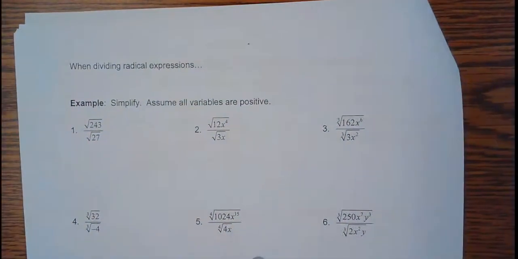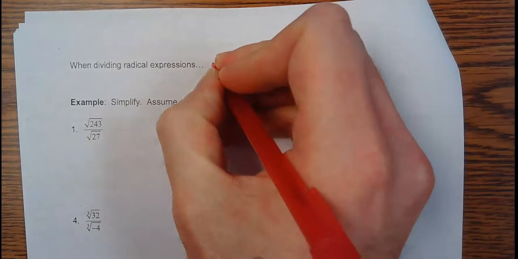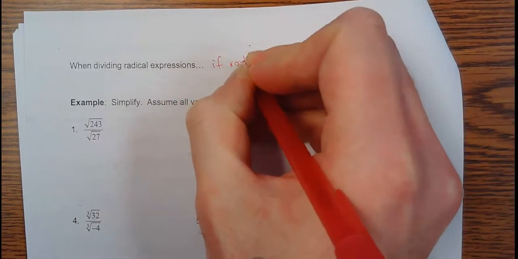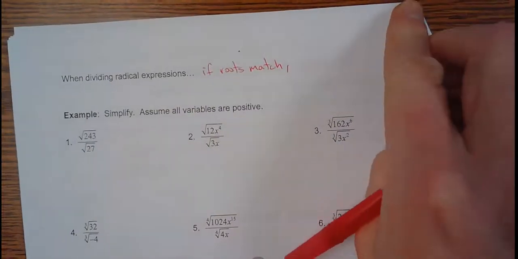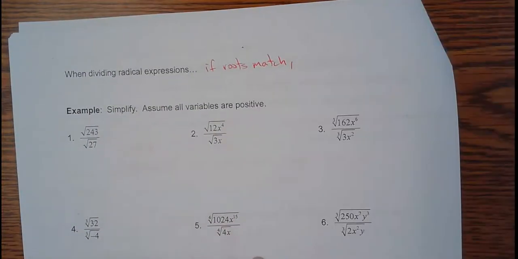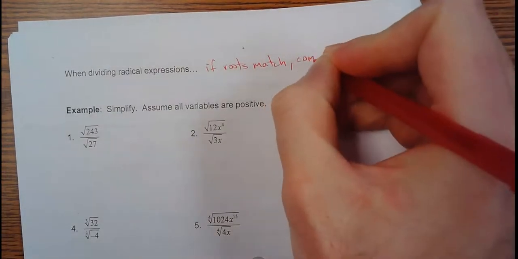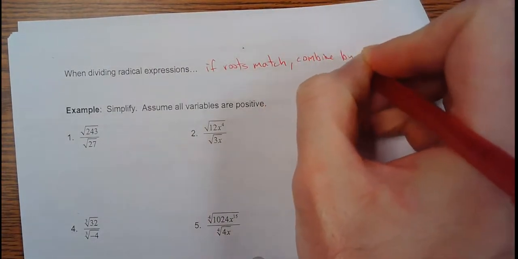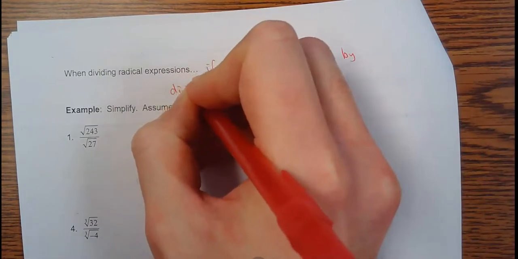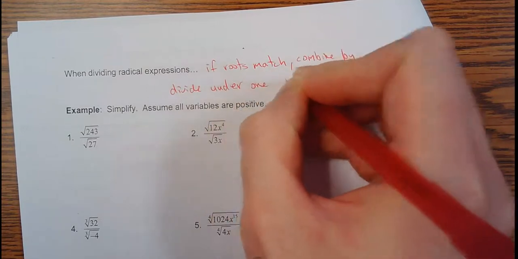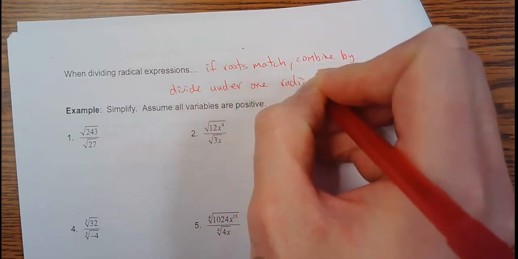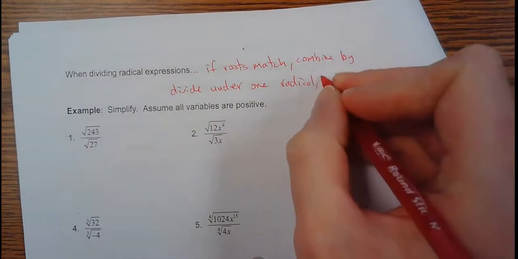Now, when dividing, again, the roots have to match. So if the roots match, we're going to combine by dividing all of it under one radical, and then simplify.